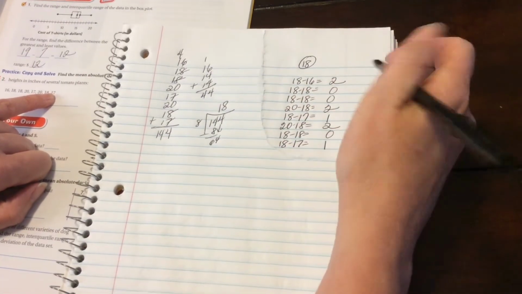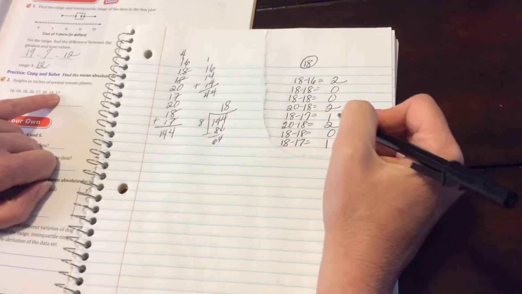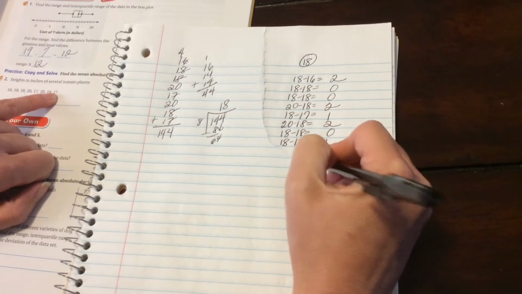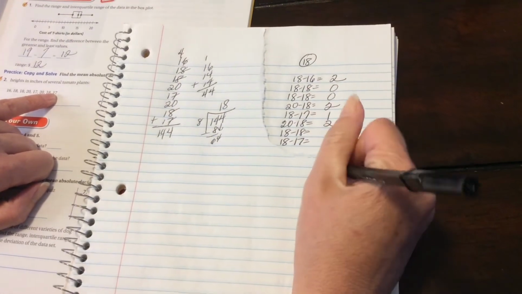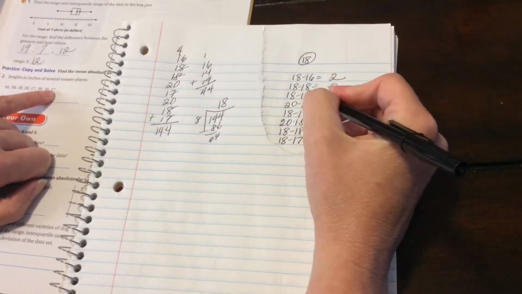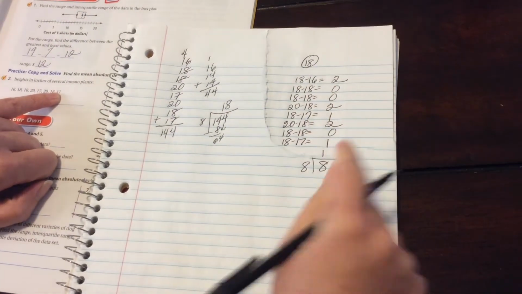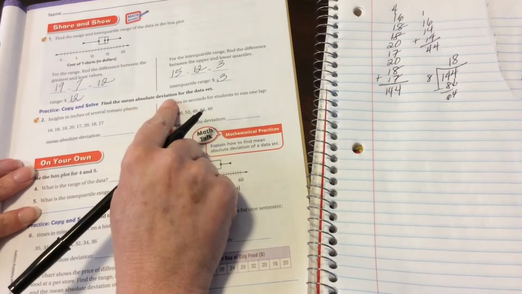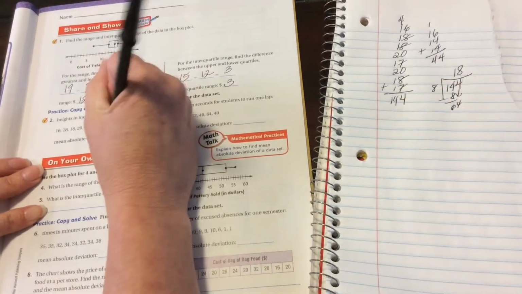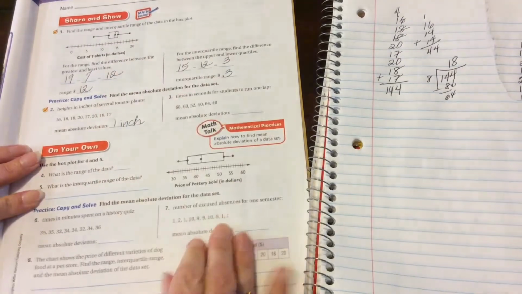Then I need to add all these up. So 2, 4, 6, 7, 8. And then I have to divide by however many I have. So I have 1, 2, 3, 4, 5, 6, 7, 8. 8 divided by 8 is 1. So that is my mean absolute deviation. So 1 inch. I'm going to do one more like that.